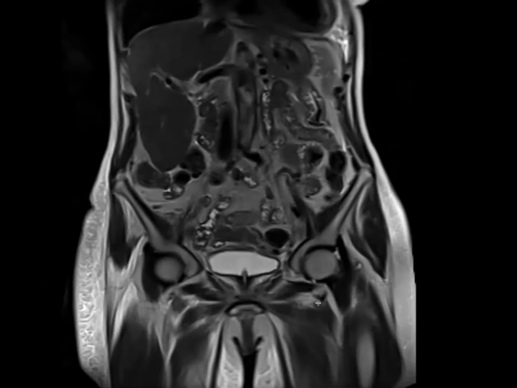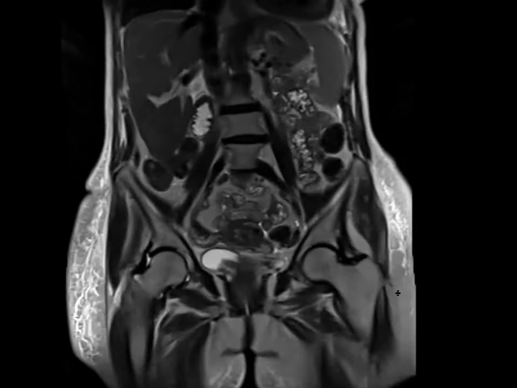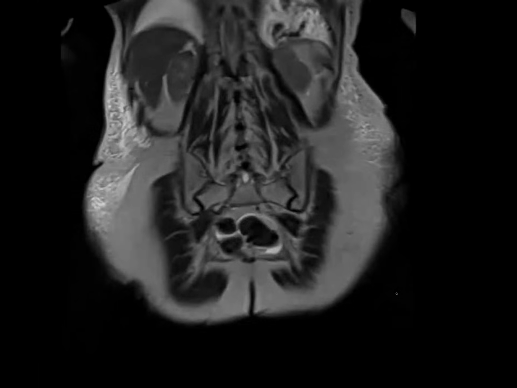So I invite you to focus on the vessels here. This is a female in her 70s. Ignore everything else and just look at the vessels.